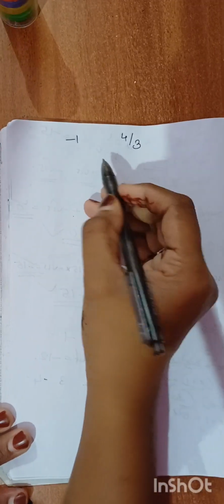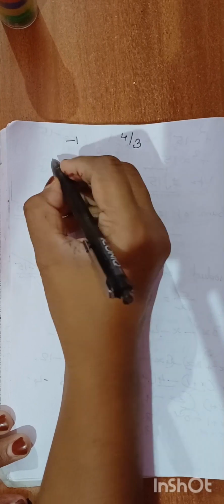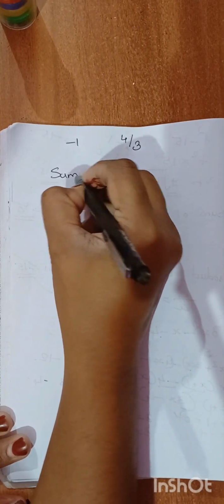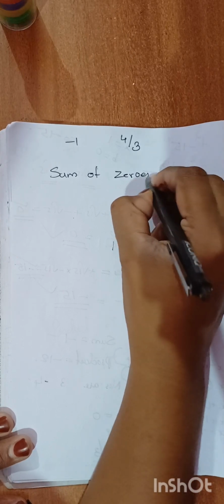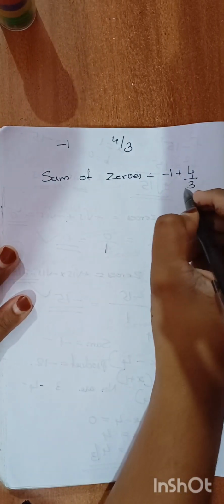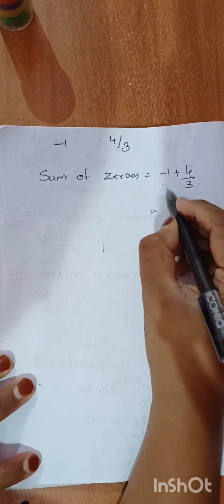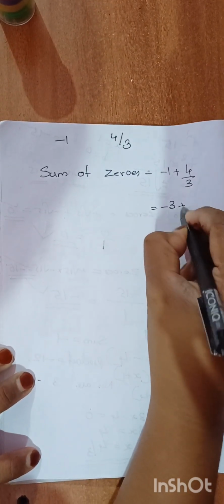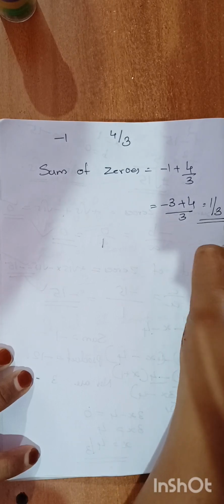Then this one is the two zeros we obtained, and here you have to check the sum of zeros. Sum of zeros is equal to minus 1 plus 4 by 3. Here do the cross multiplication with the LCM. I am doing the cross multiplication here. Minus 1 into 3 is minus 3 plus 4 by 3. Answer is 1 by 3.